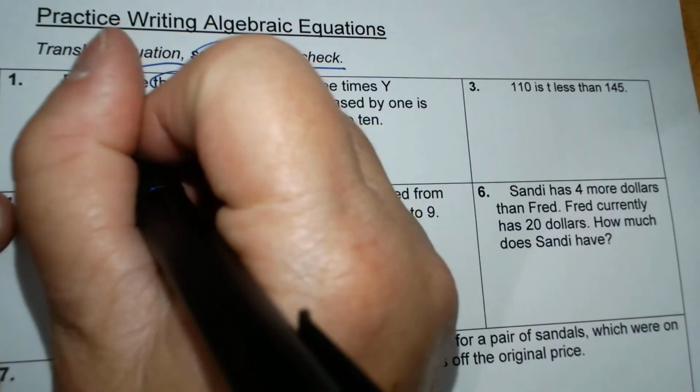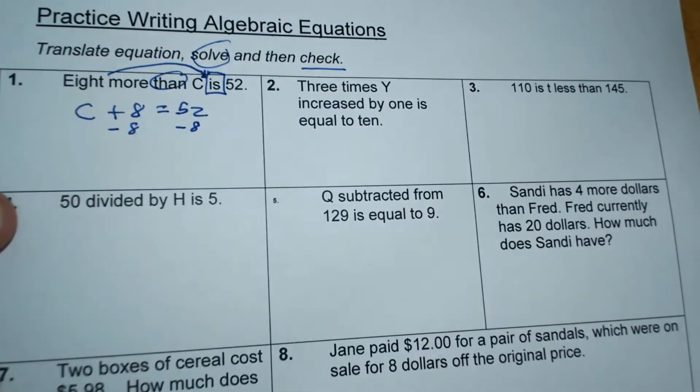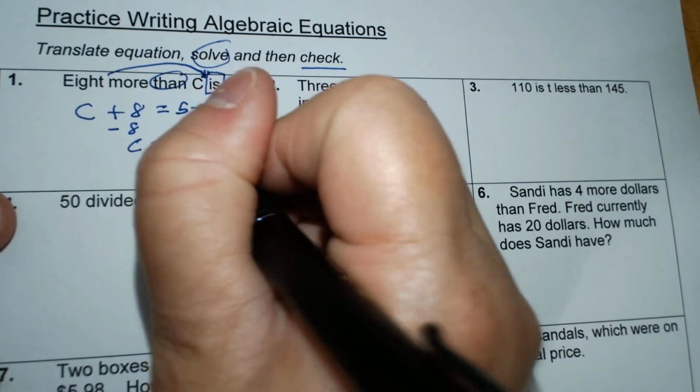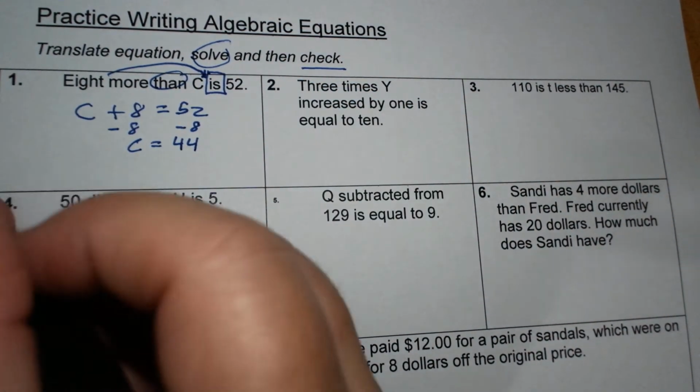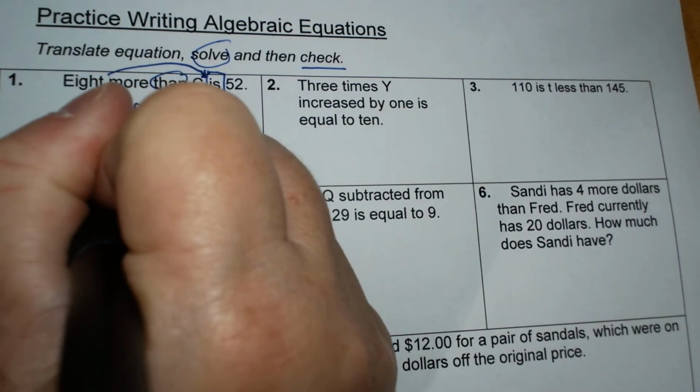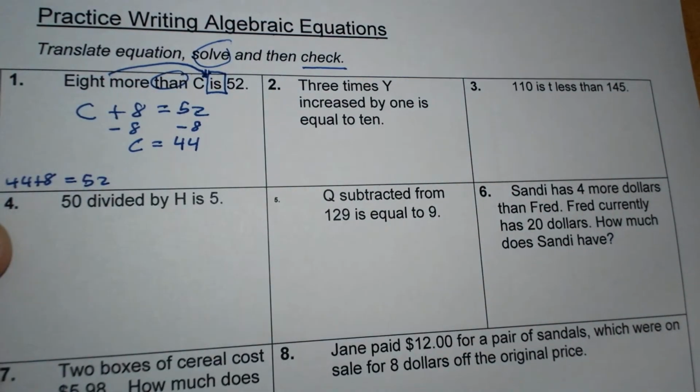To solve, we're going to subtract 8 from both sides. C equals 44. If I check it, I say 44 plus 8, and that is 52. And that 52 matches that 52.